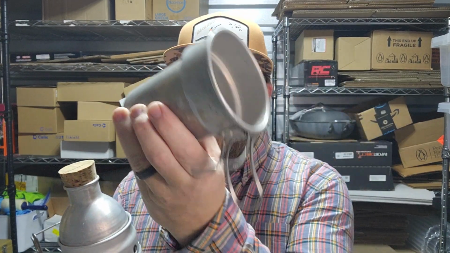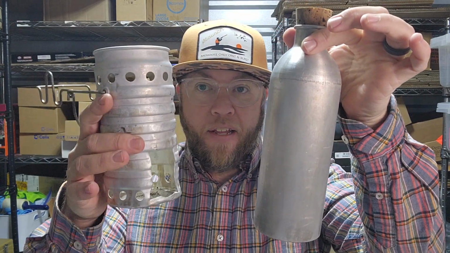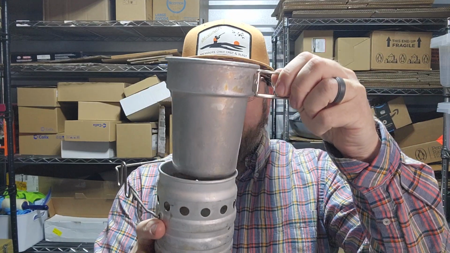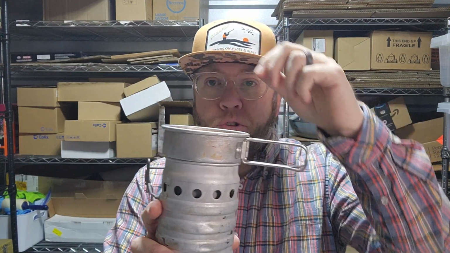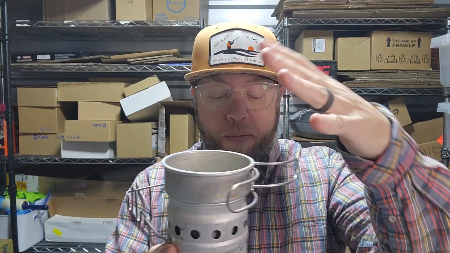So there's your cup with handles. Got a cool little canteen inside, and then your stove. So after you put the water in your thing, you can put food or drink mix or whatever in there if you're purifying water, and just shove sticks in there, light them on fire, and then now you're heating up your cup.